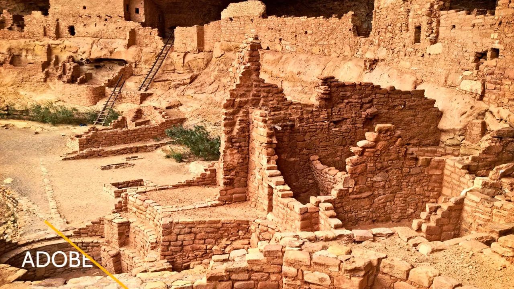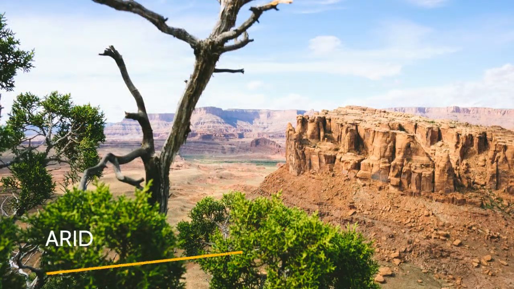Adobe, a sun-dried brick made of clay. Arid. Arid means not having enough rainfall to support most vegetation. It also means very dry.